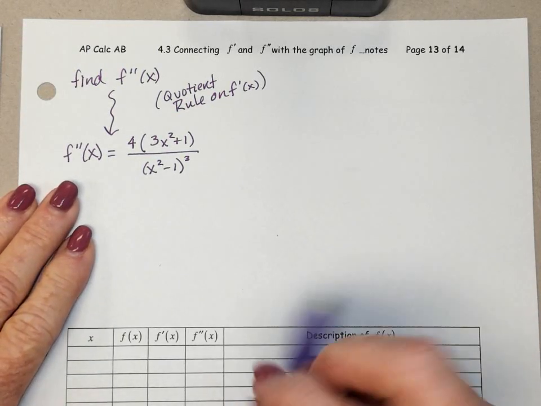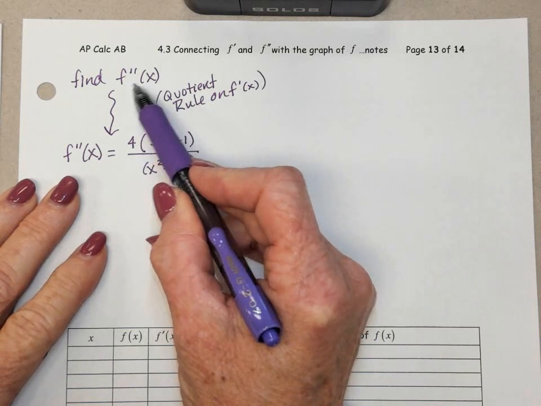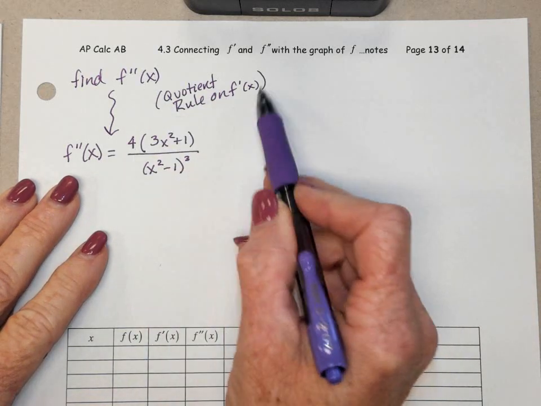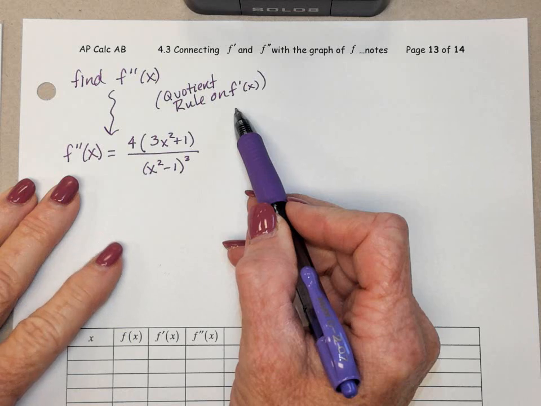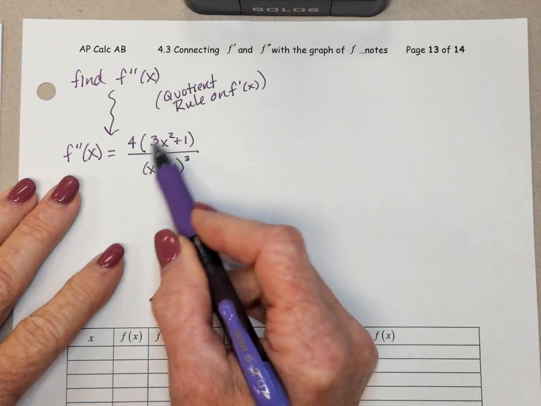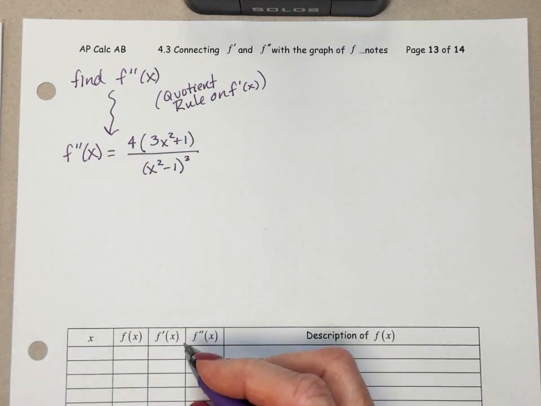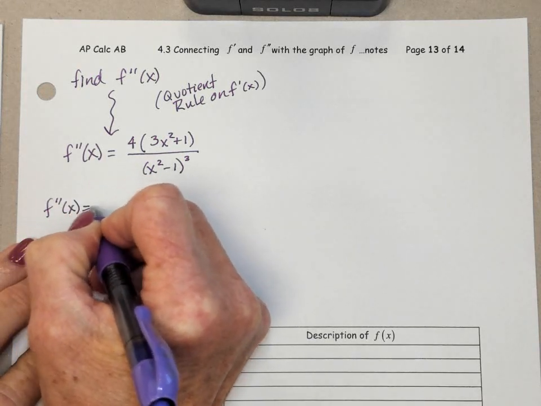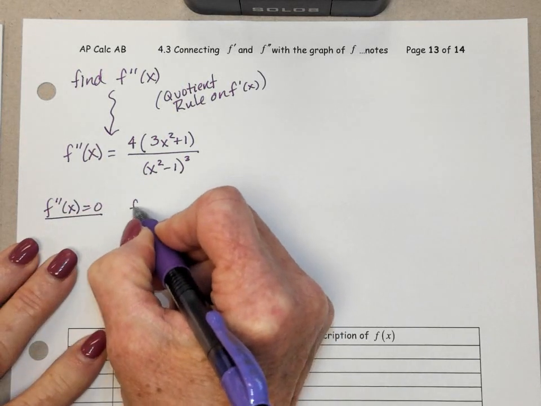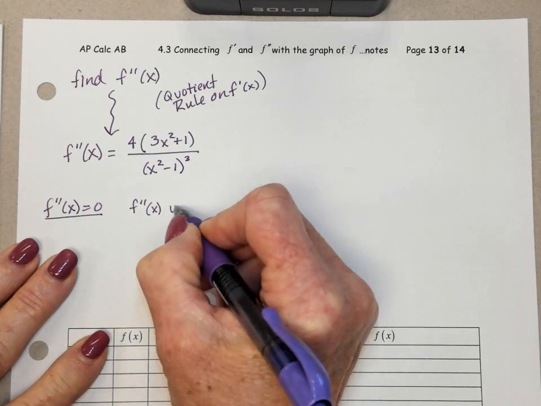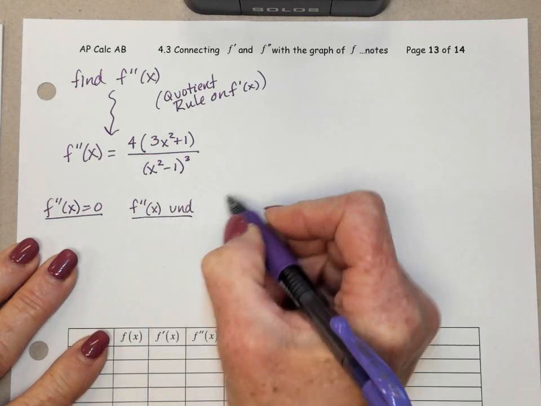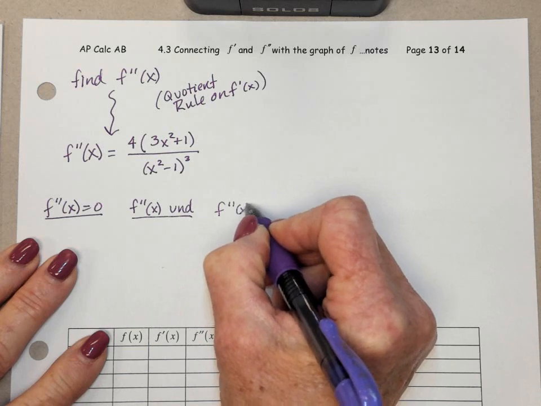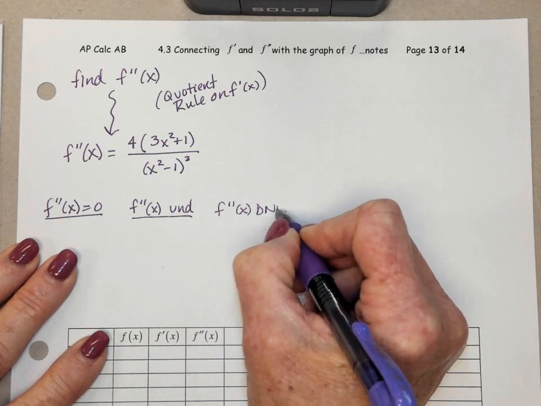So again, I'm saving us some time in giving you the second derivative, which you would have to do a quotient rule on f prime of x. Here's what f double prime comes out to be. And just like for the first derivative, we'll need to look where f double prime is equal to 0, where f double prime of x is undefined, and where f double prime of x does not exist.